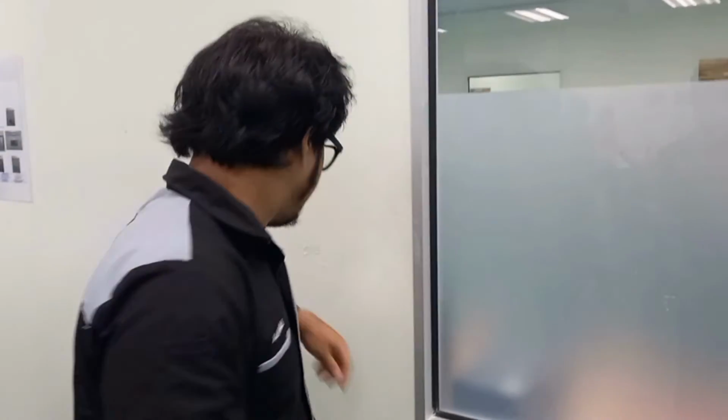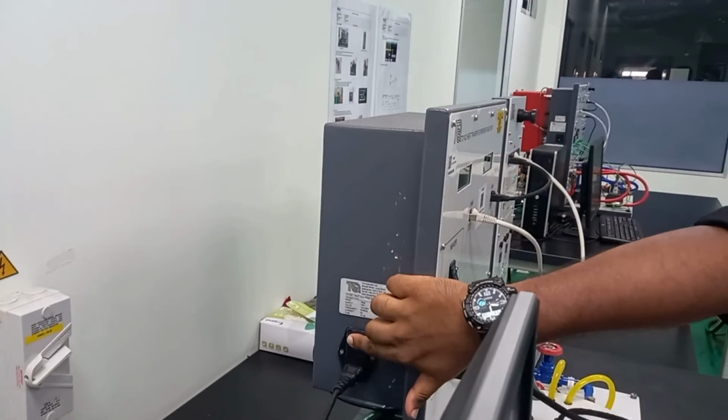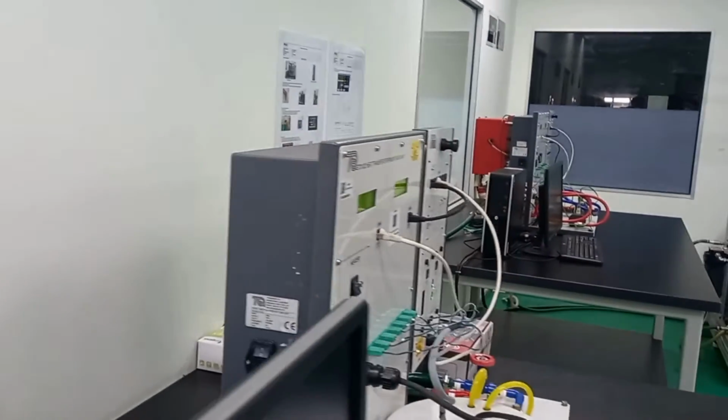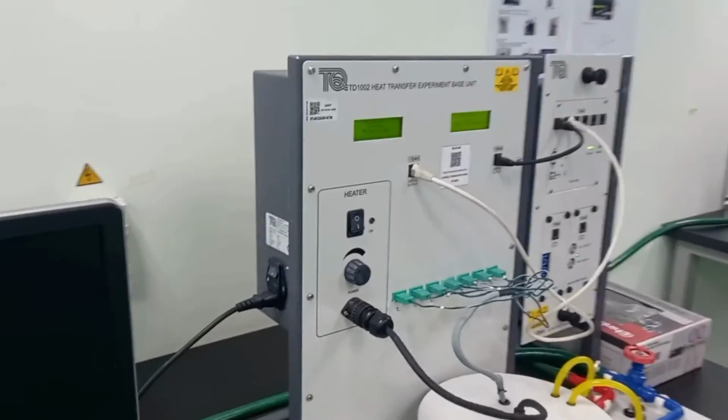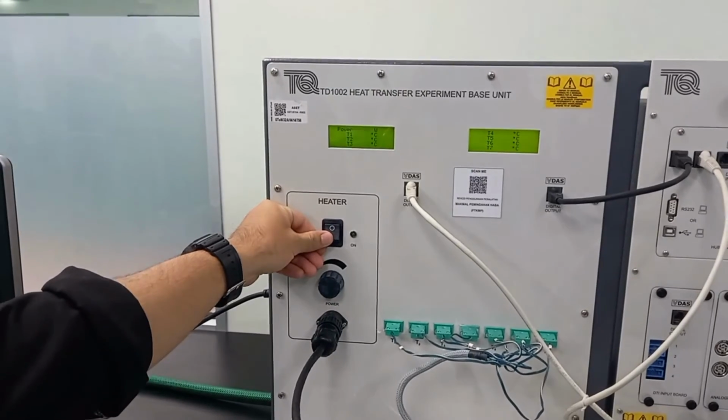Assalamualaikum. Our group is going to conduct the radial conduction experiment. First, we are going to open the pipe, and then switch on the main power. Then we turn on the heater.